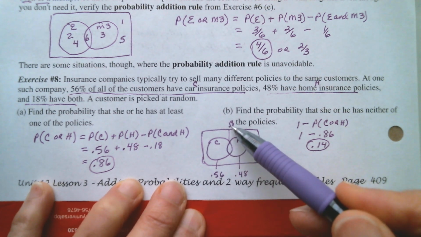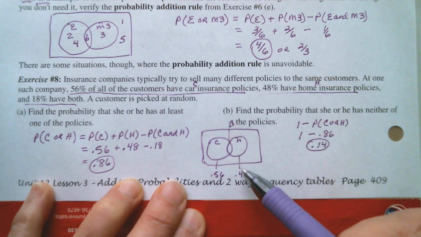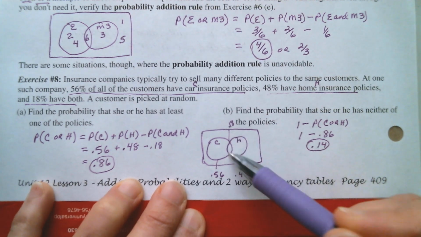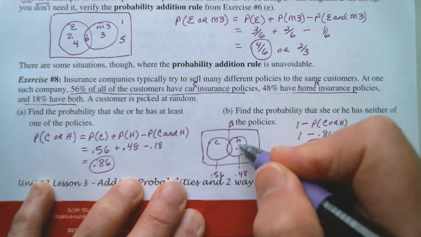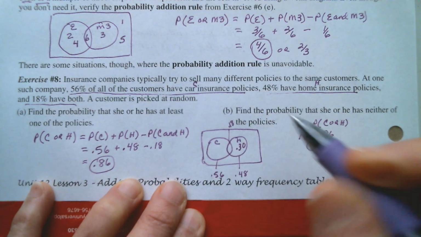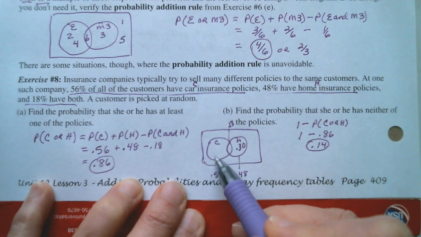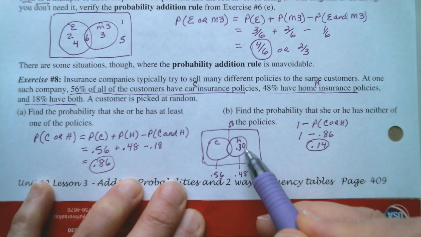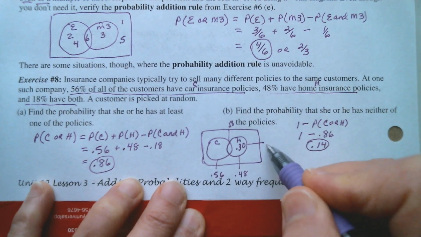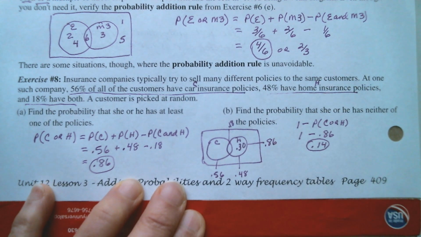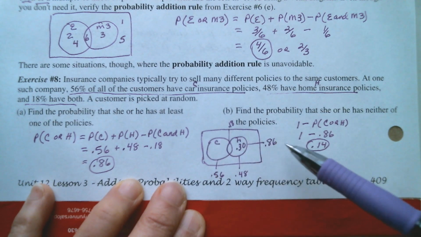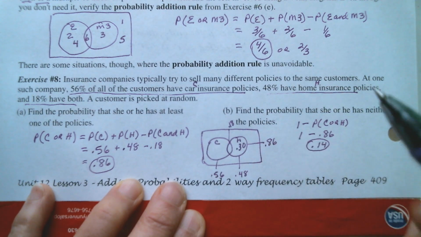0.56 minus the 0.18. Now I'm going to go this way, it's easier. Take the homeowners H minus 0.18, so that means that this piece is 0.30. And then if all of C is 0.56, and I add that 0.30, I'll get our 0.86, which is the answer for the or, right? Probability that she or he has neither, that's going to be outside. So if this is 0.86, then that's 1 minus it, 0.14.